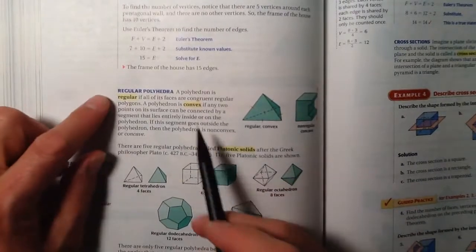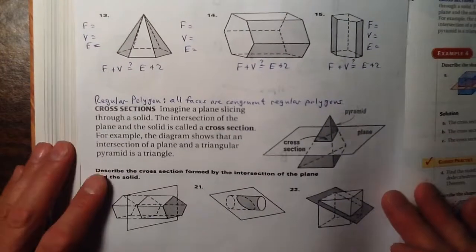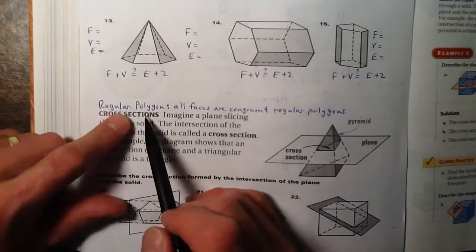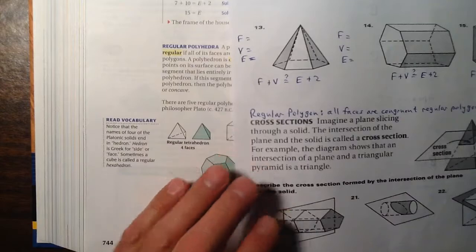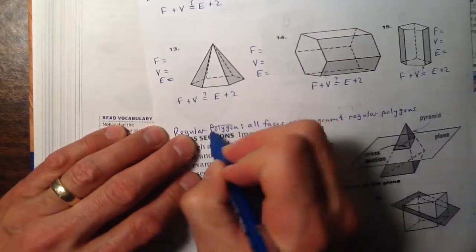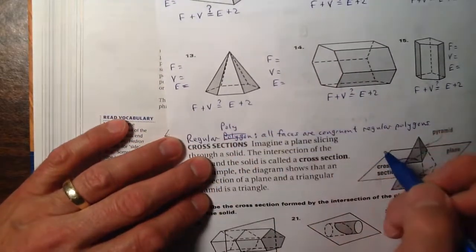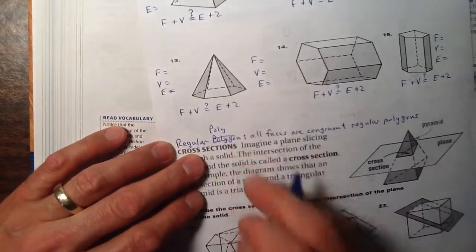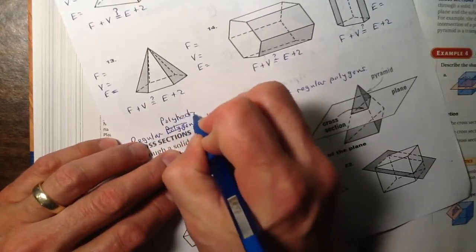Let's look now at the definition of regular polyhedra, and I did not put that in your notes, so let me have you write that in if you would. Regular polyhedron.